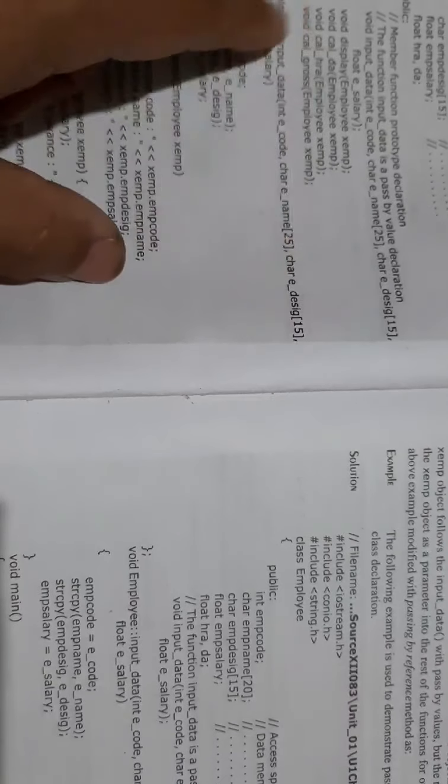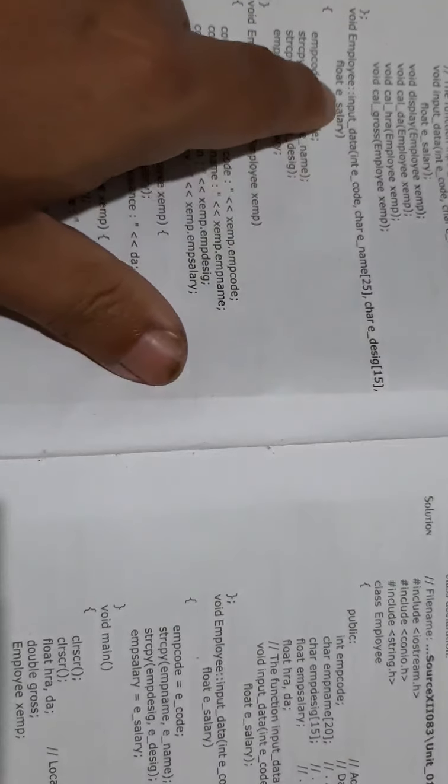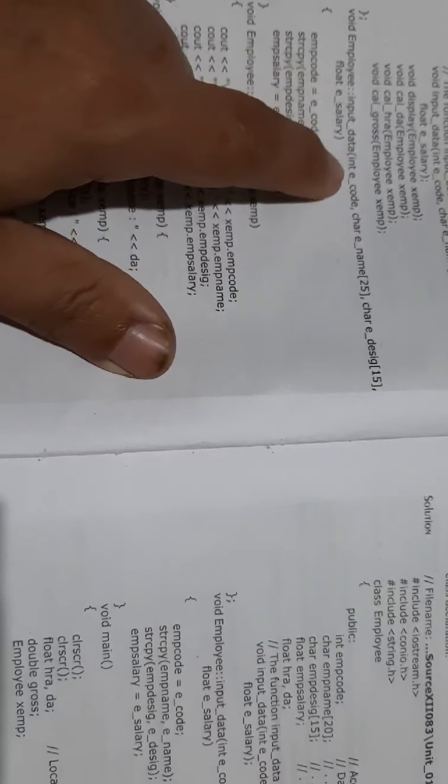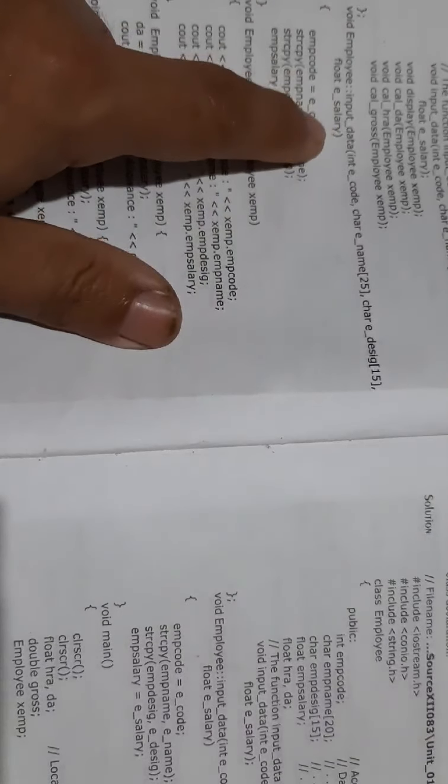Here this function creates new variables e code, e name, e designation, e salary to store the values 100, Miss Sujata, PGD computer, and so on. These are totally different variables, that's why the data type is mentioned. So the member function declares new variables. In this case, the value which is stored here gets assigned to the data members.